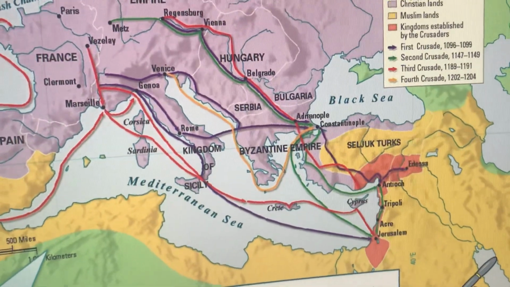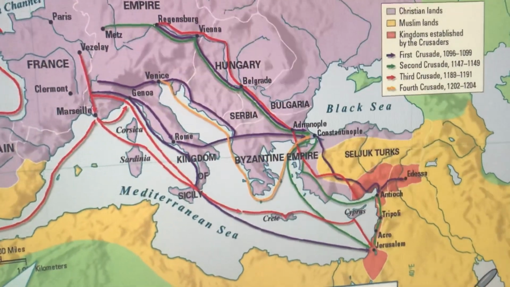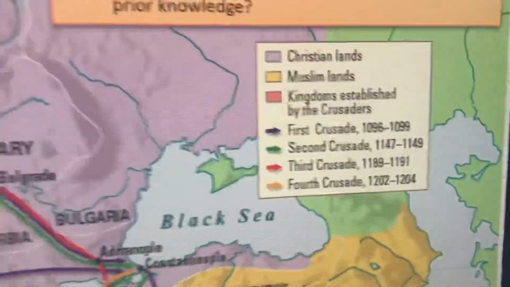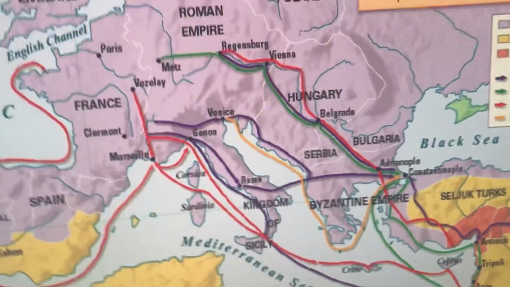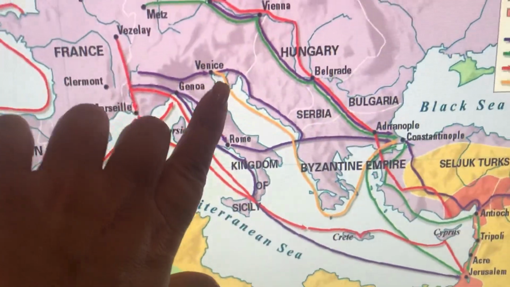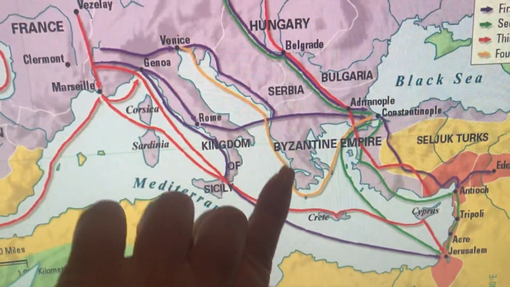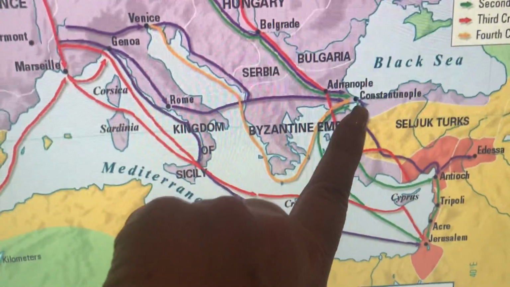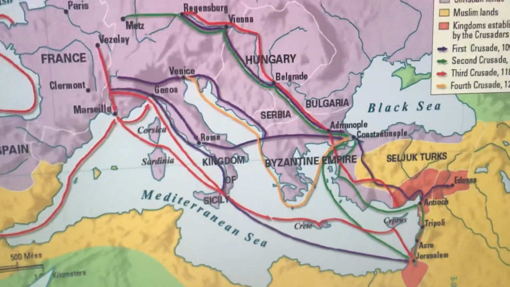You can pause that now and then have a look at that Fourth Crusade, which is the yellow, and you can see it starts in Venice in Italy. It goes mainly by sea around, but it only gets as far as Constantinople.